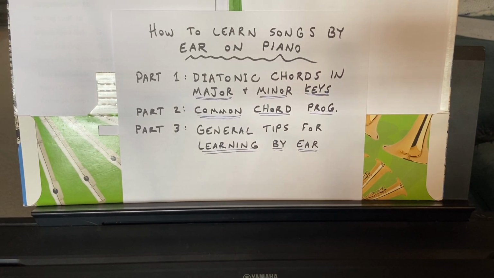Welcome to the third and final video on how to learn songs by ear on piano. So in part one, we talked about diatonic chords in major and minor keys. Diatonic meaning that all the chords we were working with had to be within that given key signature. In part two, we talked about common chord progressions, and I had a lot of fun going through some popular songs that use these progressions.